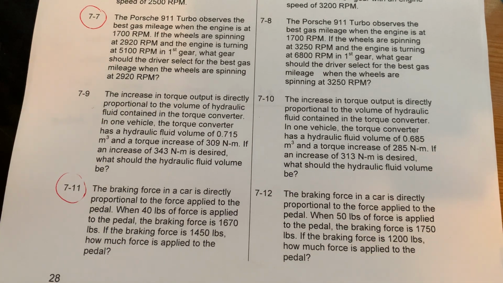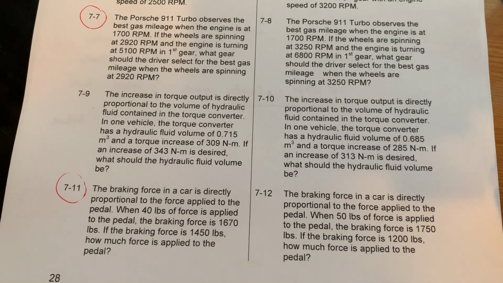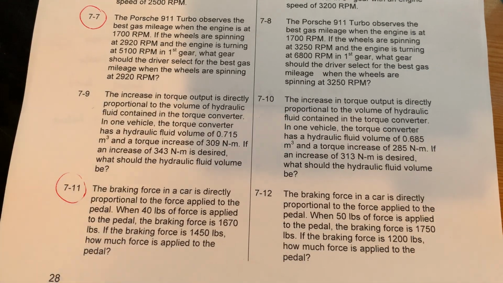The braking force in a car is directly proportional to the force applied to the pedal, right? We sort of said this briefly in the first video. The harder you press the pedal, the harder the brakes will press on the wheel. So when 40 pounds of force is applied to the pedal, the braking force at the wheel is 1,670 pounds. So if the braking force at the wheel is 1,450, how much force is being applied to the pedal?